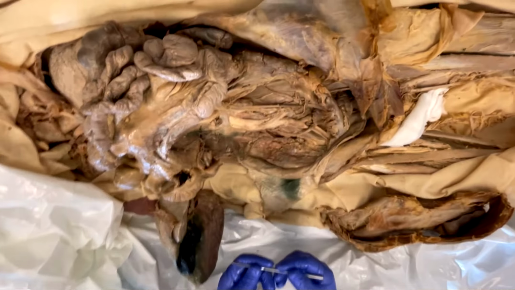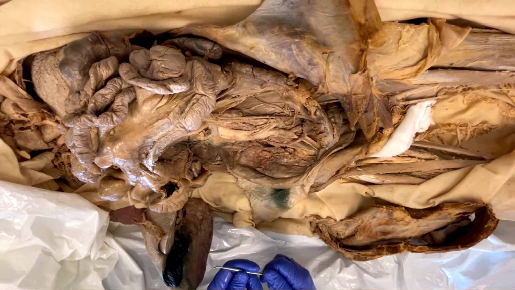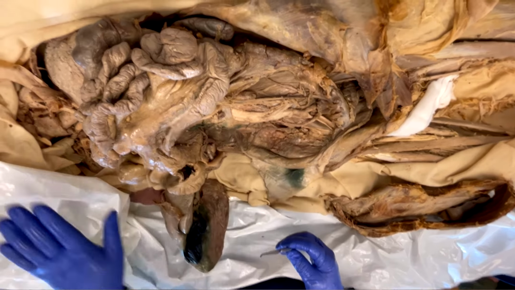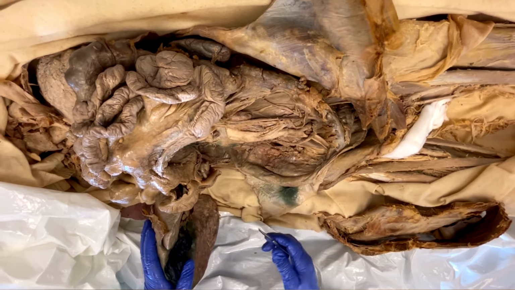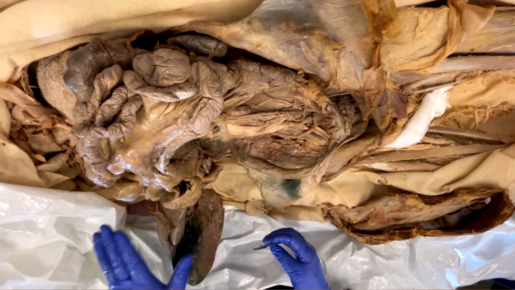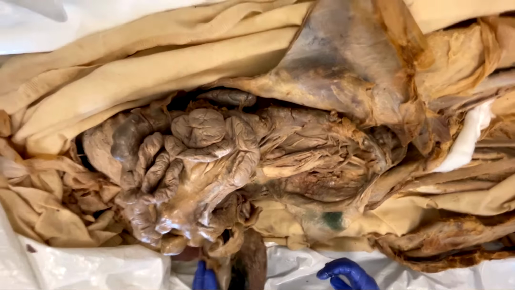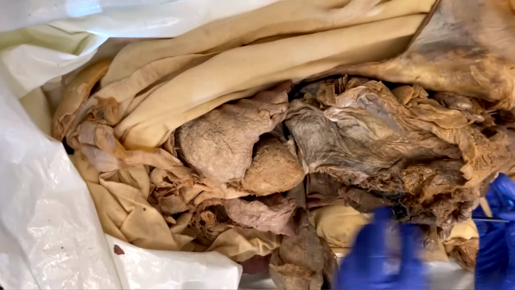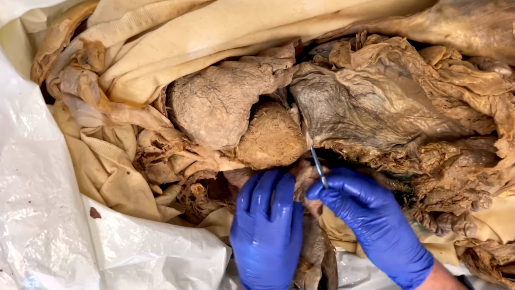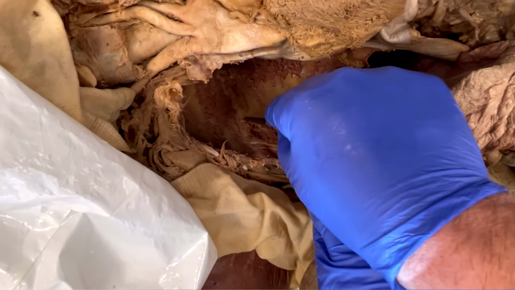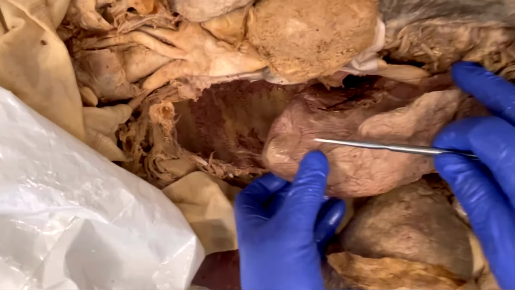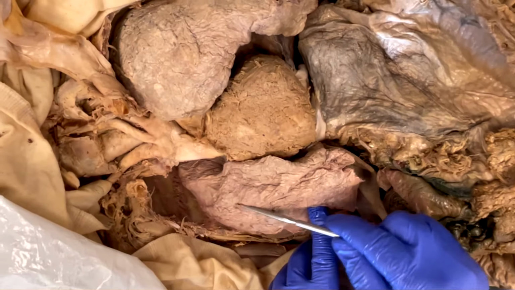And then external nares. That's basically just the nostrils. And then the lungs, that's fine. The parietal pleura. The parietal pleura would be the wall of the thoracic cavity, so this layer here, the smooth layer on the surface. And then the visceral pleura would be the layer on the lungs themselves.